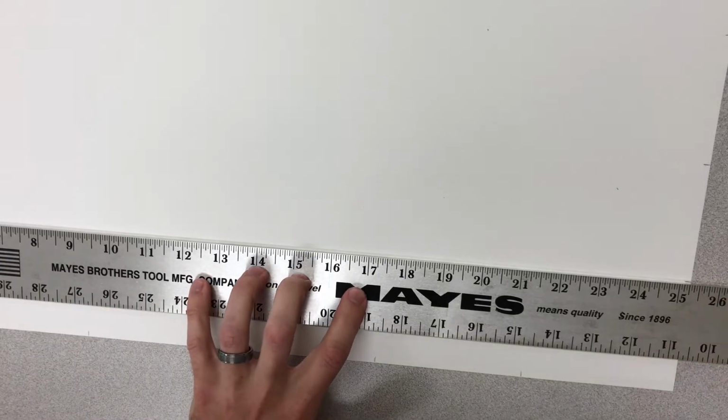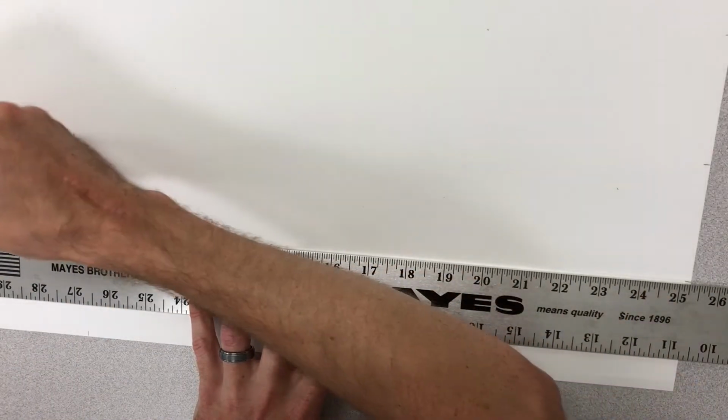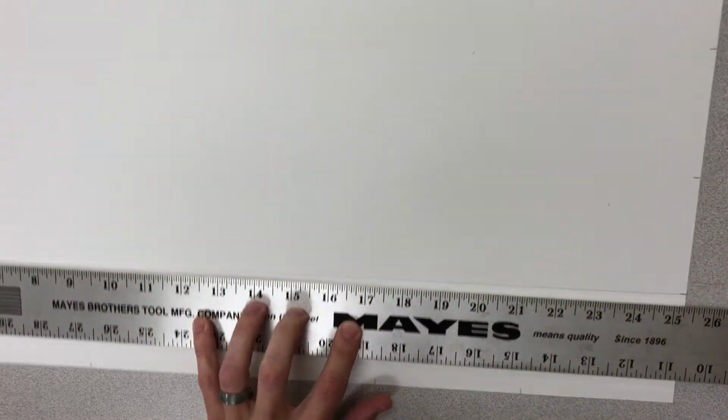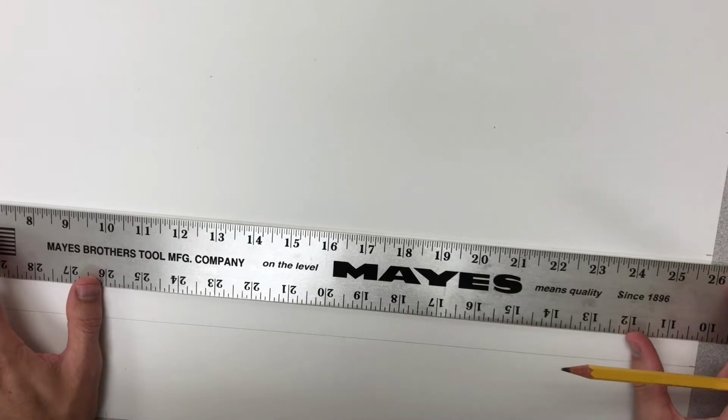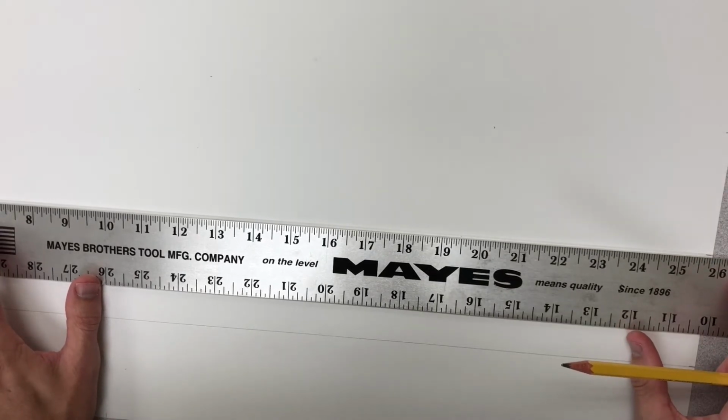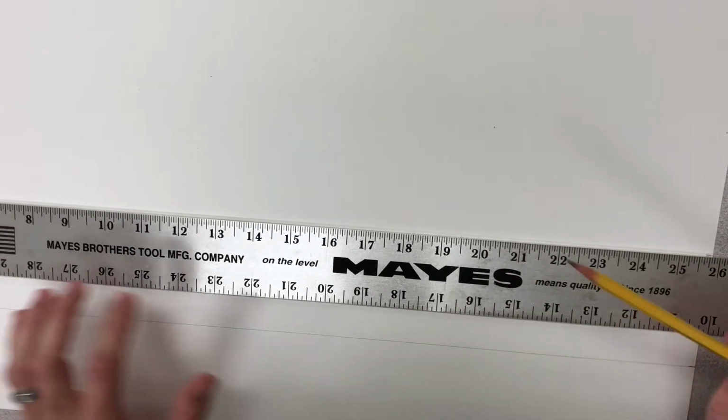Pressure in the center, all 4 fingers. Hold your pencil slightly back. Get a nice line across. And then just keep sliding up. You're gonna do the same thing. All right, so I'm gonna finish up this grid and then I'll show you what the next step is, okay?